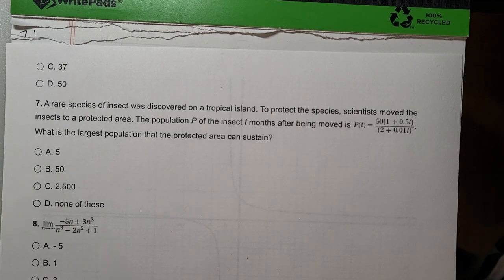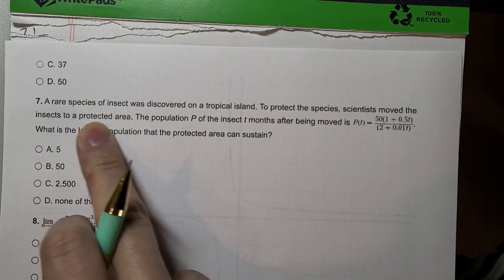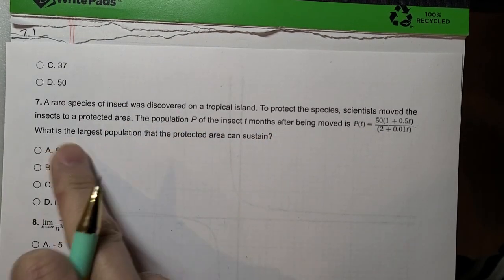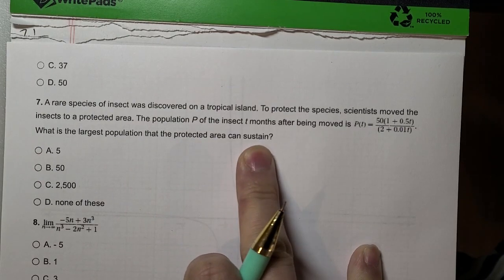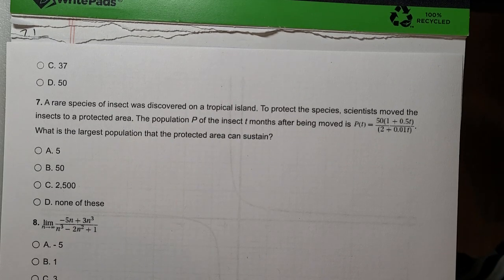So a rare species of insect was discovered on a tropical island. To protect the species, scientists moved the insects to a protected area. Population P, after t months, same function. Now it's asking what is the largest population that the protected area can sustain. Okay, so how in the world do we do this?